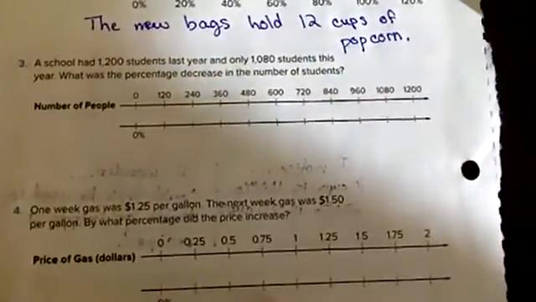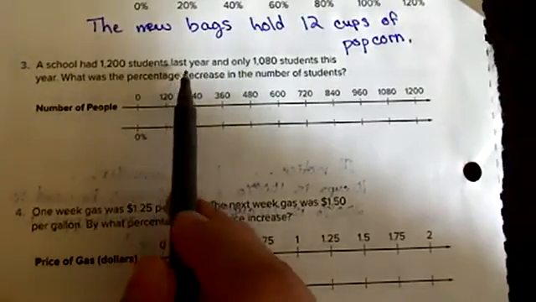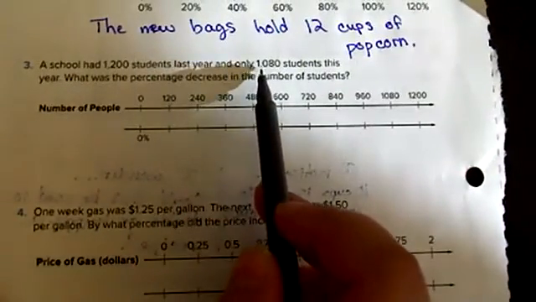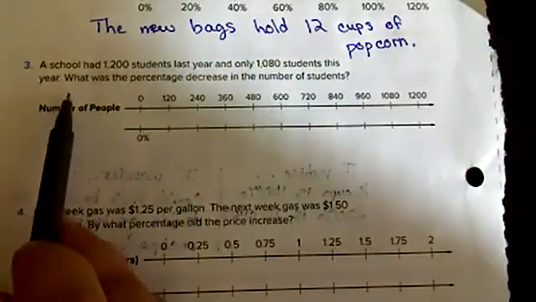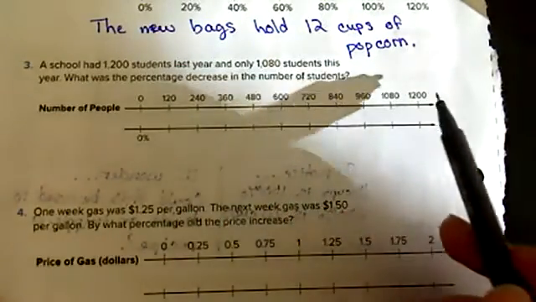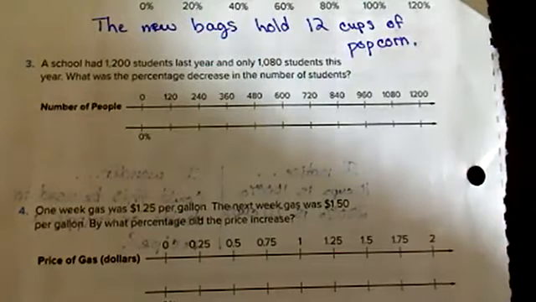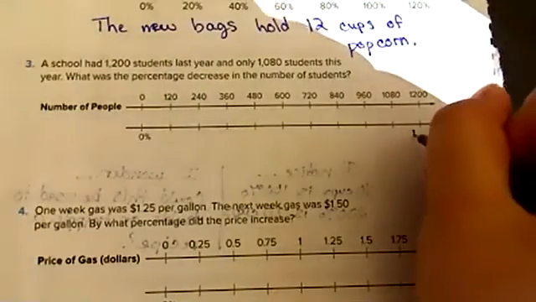All right, let's do one more. A new school had 1,200 students last year and only 1,080 students this year. What was the percentage decrease in the number of students? Well, let's find 1,200. If 1,200 was 100% of the population, because that's our starting value, we're going to go to 1,200 and write underneath that 100%.